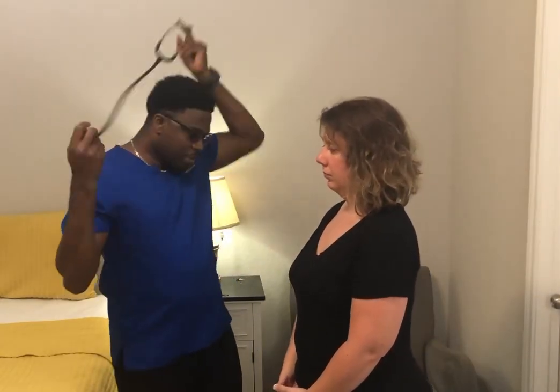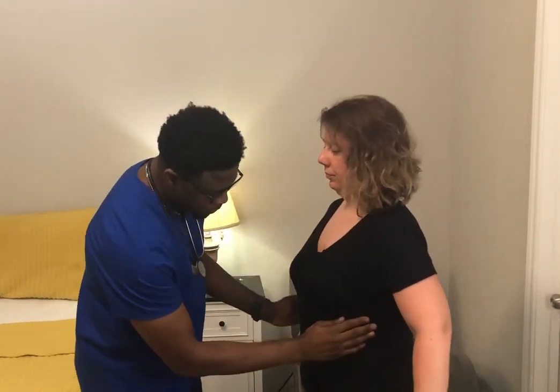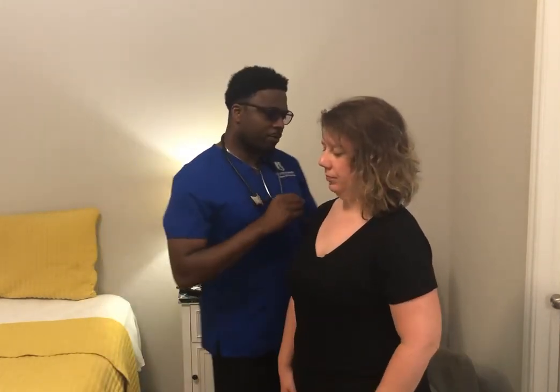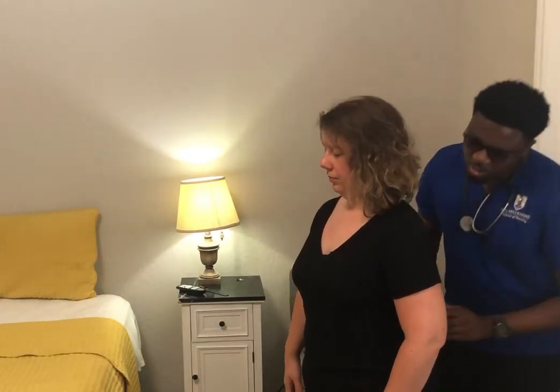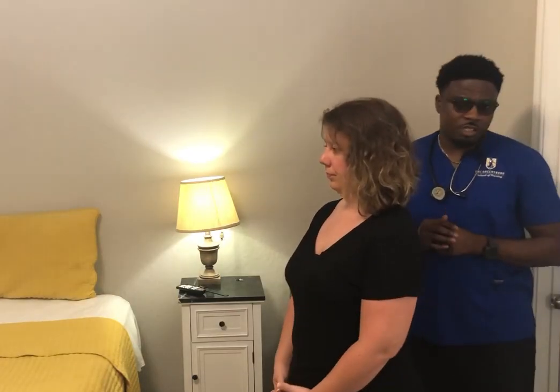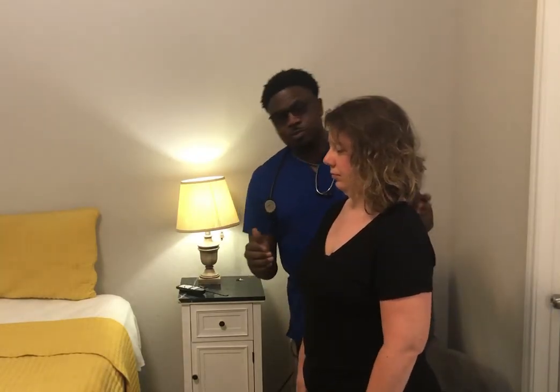I'm also going to go ahead and palpate for tenderness. So let me know if there's any pain, okay? Do you have any pain? No. Any pain? I'm observing for any deformities, skin deformities. There's none observed, both anteriorly and posteriorly.